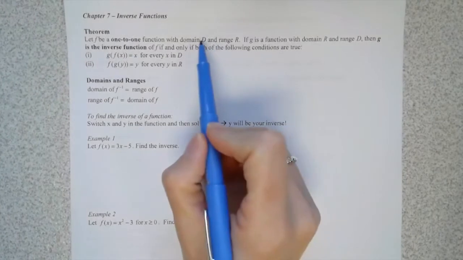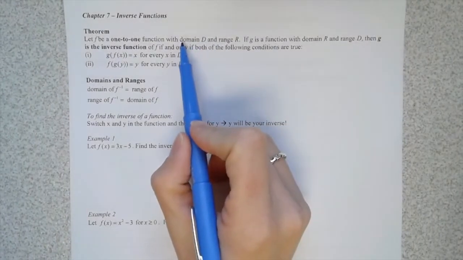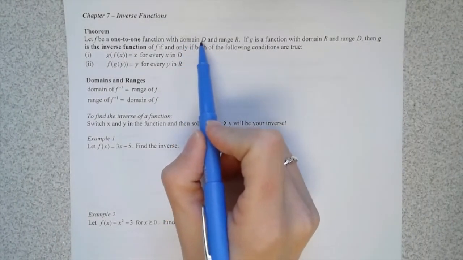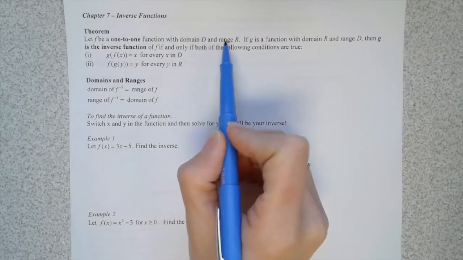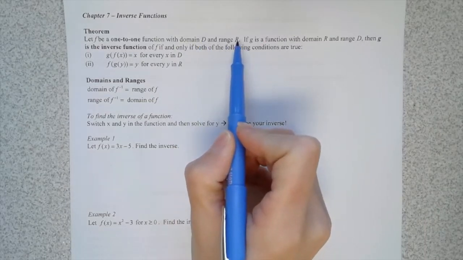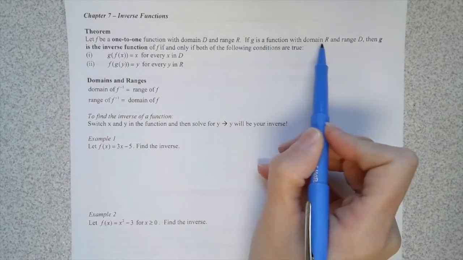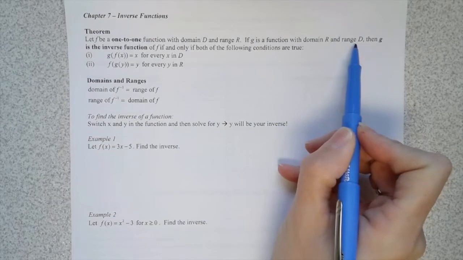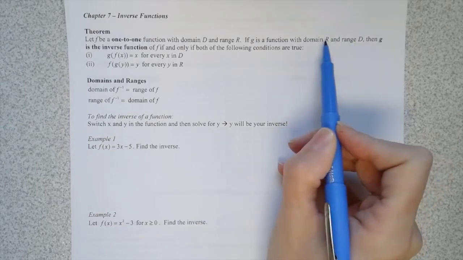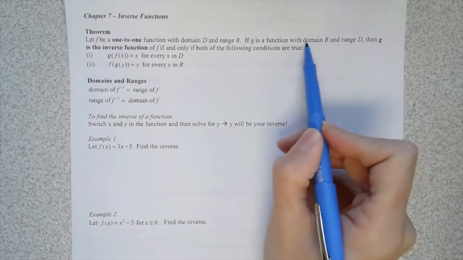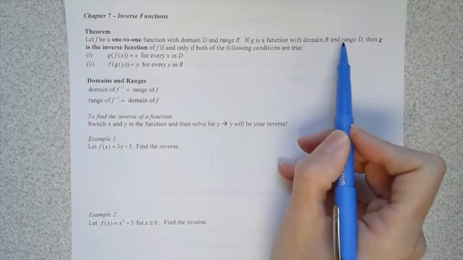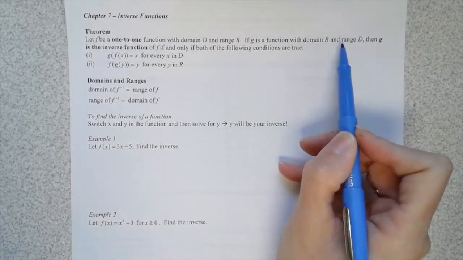Now in that case, for the original function, the domain is called D, that's all of your x's. The range is called R, that's all of your y values. Now I'm going to introduce a new function G. Its domain is now going to be called R, and its range is going to be called D. Notice that the D and R switch places. D was for domain, and R was for range, and now they're switched.